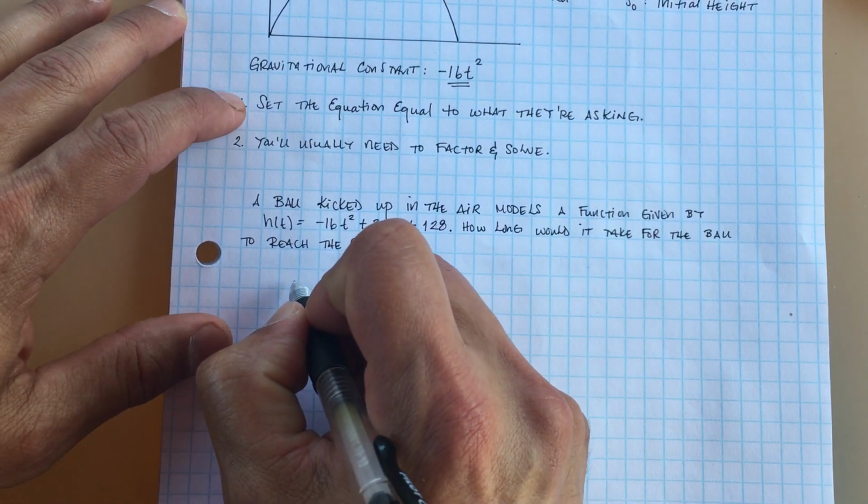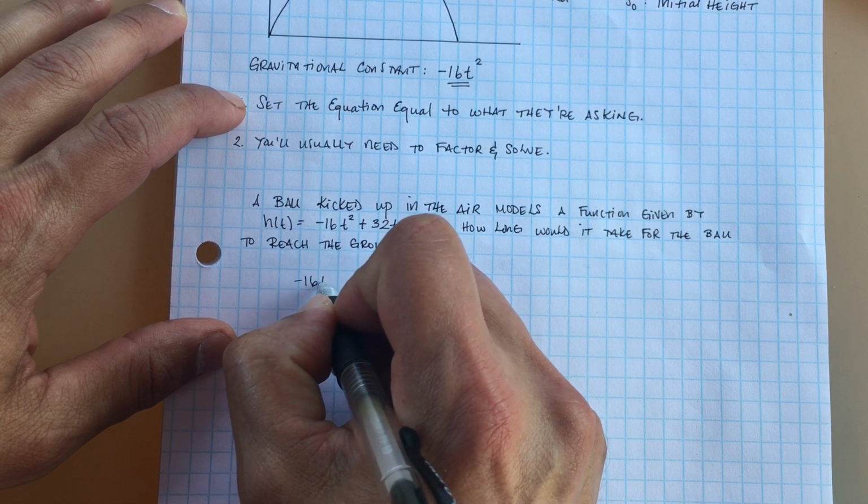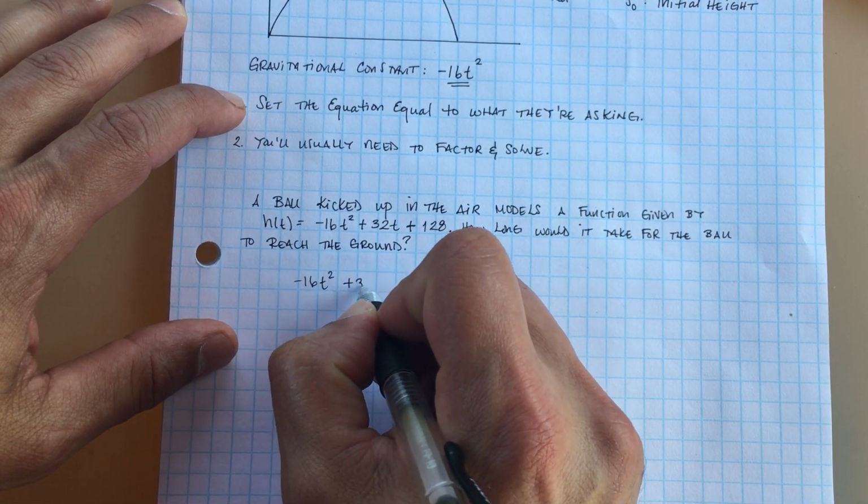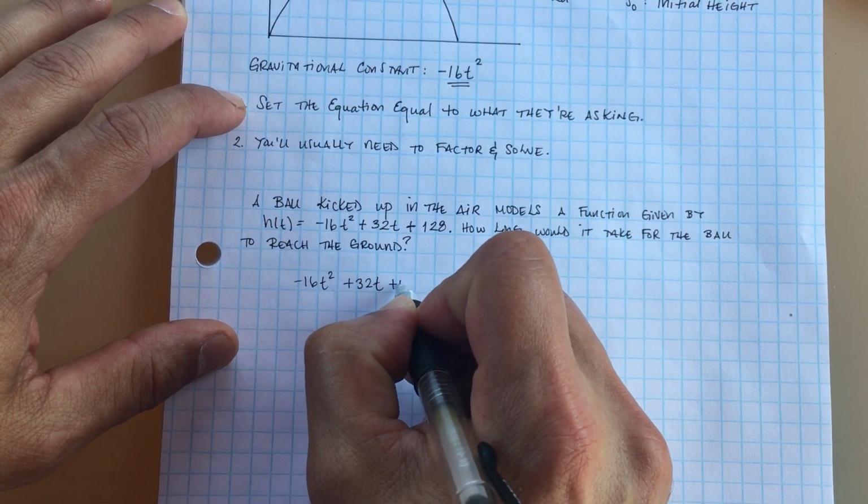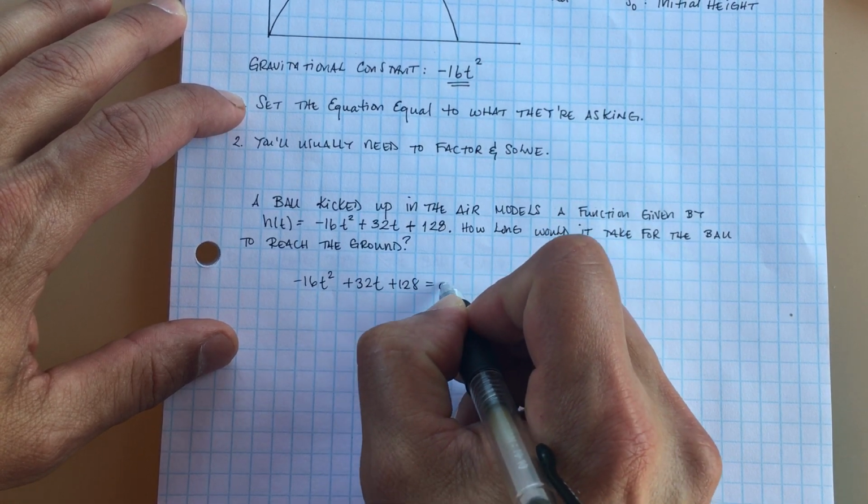So what I'm going to do is I'm going to set this guy equal to 0. Plus 128 is equal to 0.